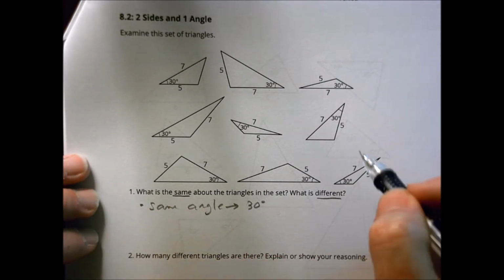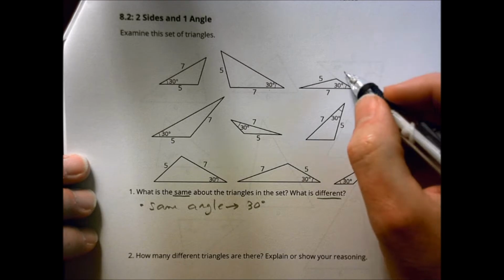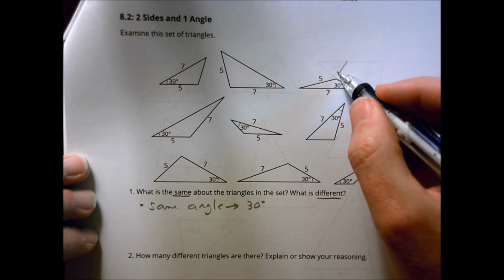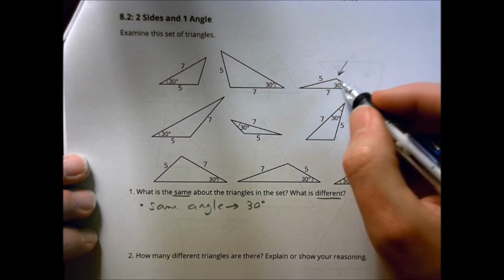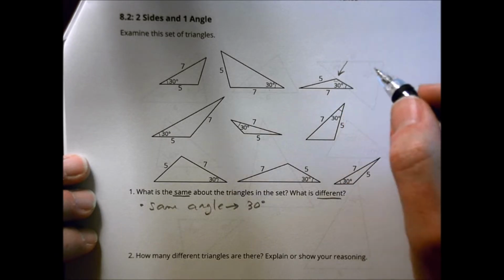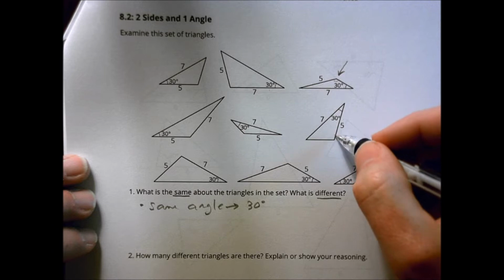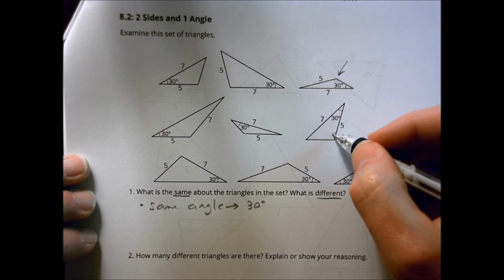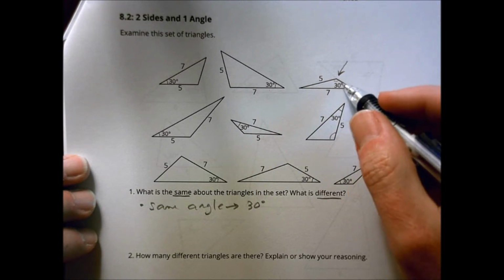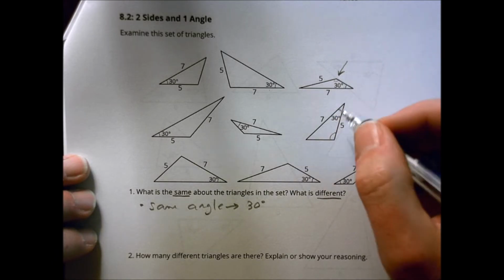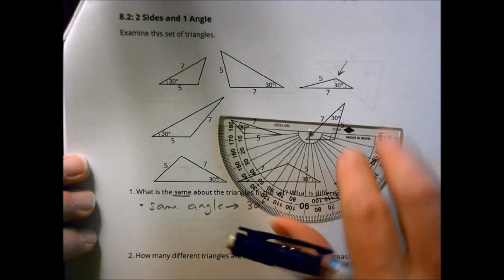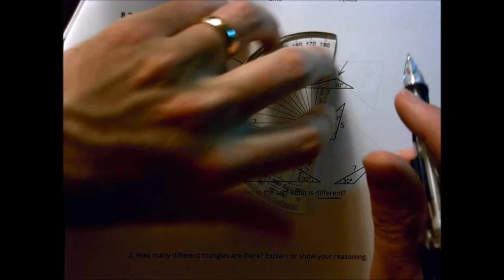It doesn't mean the rest of the angles are the same, because if you take a look at this angle right there, for example, that's a pretty obtuse angle, right? Pretty wide going that direction there. And when I look at the other ones, this is the largest angle right here, and that one seems to be a little bit different than the one right there. I'd have to get out my protractor and really measure that to see what's happening there.